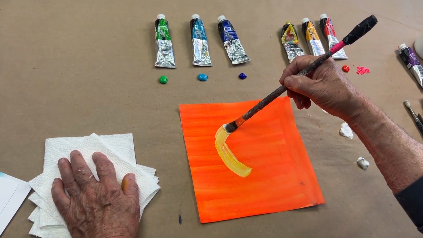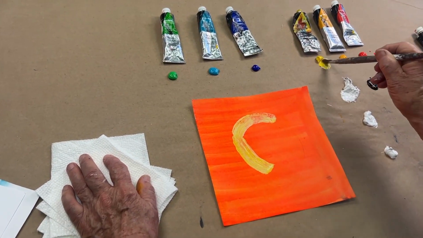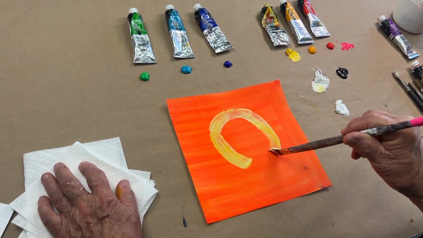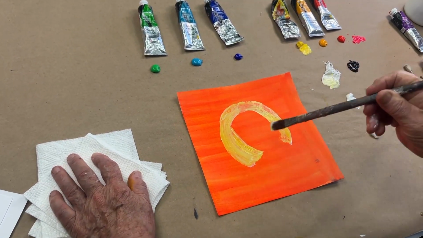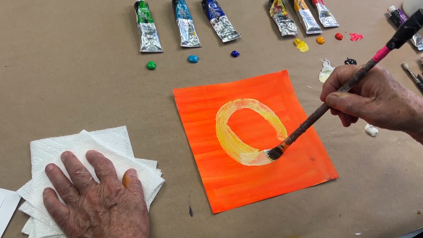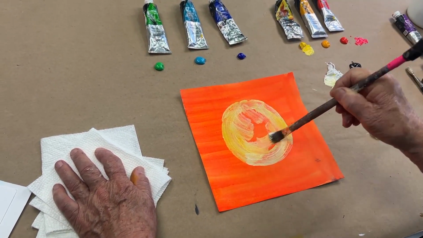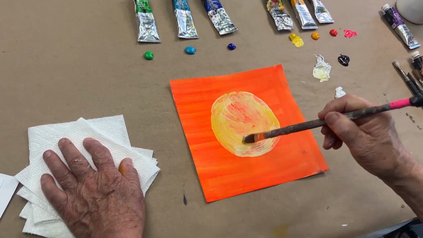Making sure I know what color that is. I have a lot of white in this yellow too. That way it makes it opaque, right? And I can see the color. There we go. So quickly, in and out, quick. Let some of the other colors come through too, right?